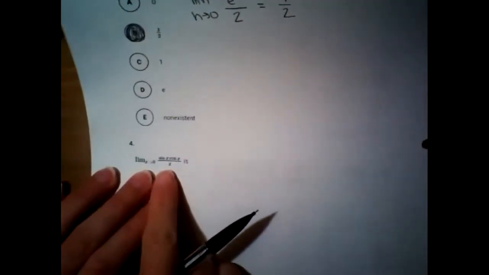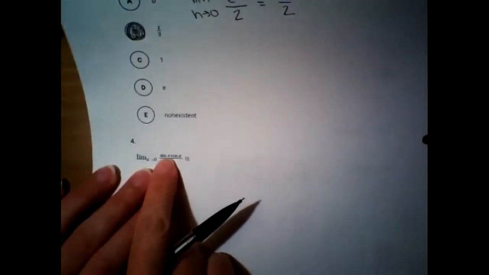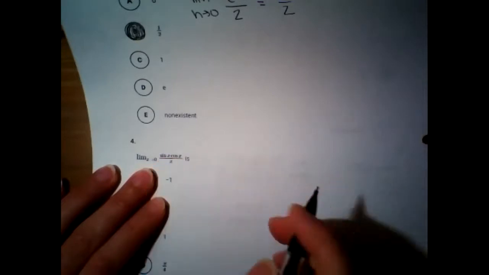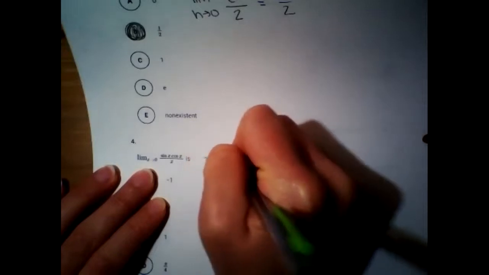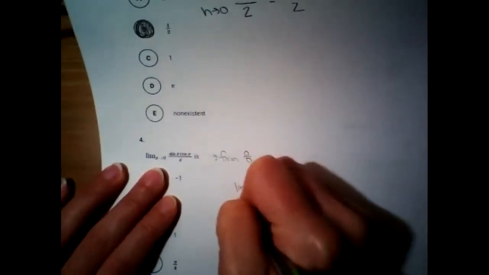All right, and then one more of these L'Hopital's rules. If we plug in 0, sine of 0 is 0. So that whole numerator is going to be 0. Denominator is going to be 0. So we get form 0 over 0. So we are going to do the derivatives.